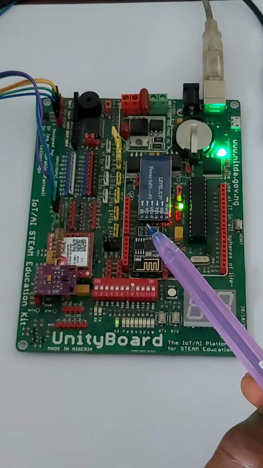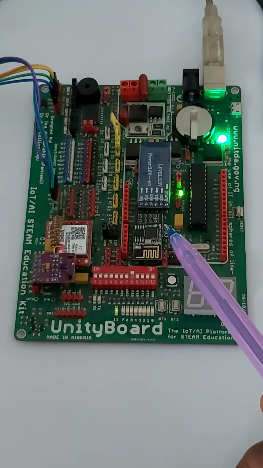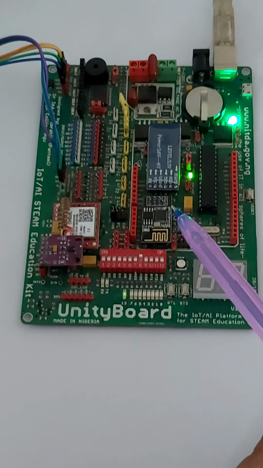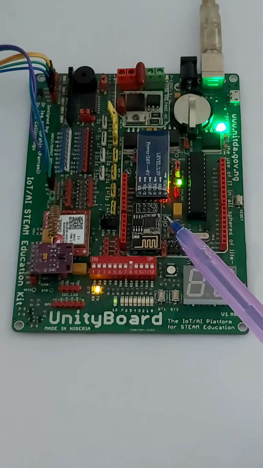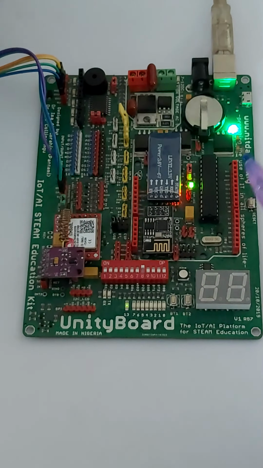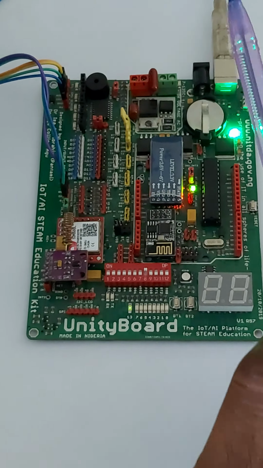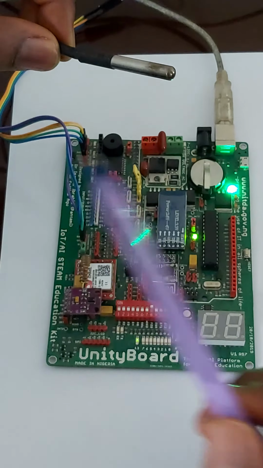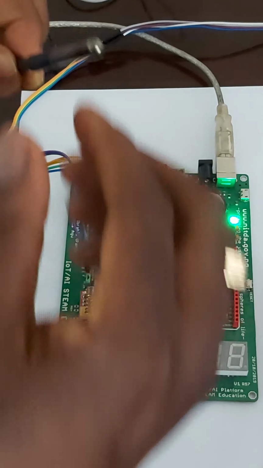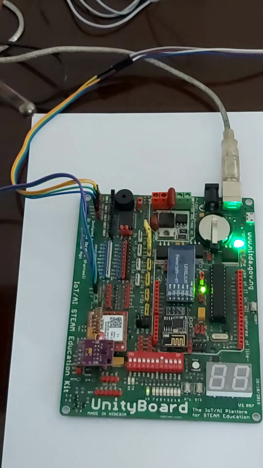So today we want to demonstrate some of the capabilities of the board. What can this board actually do? So we start first of all by demonstrating how this very Unity board can be used to measure temperature of a body, maybe temperature of whatever you have. So this is actually a thermometer I'm holding over here.